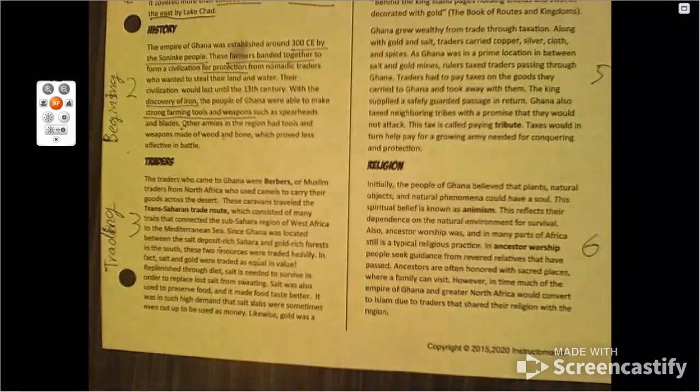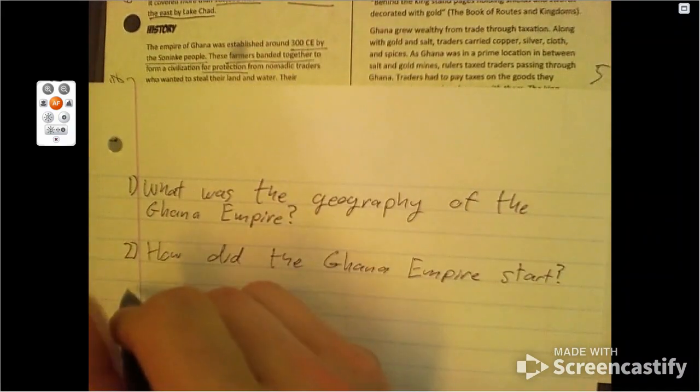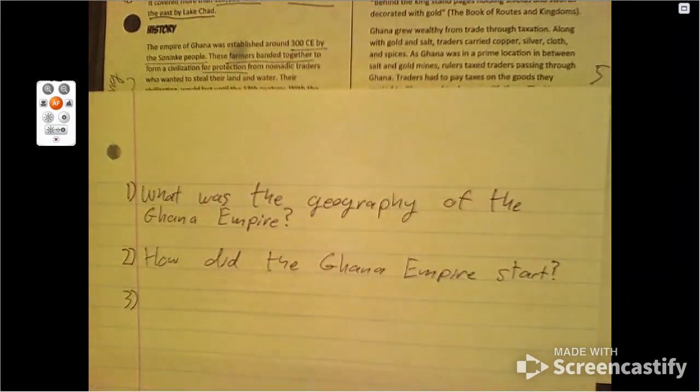Okay, next task. Turn this into an essential question. If it's about trading, what's the essential question? Sophia, what do you think? Yeah, like what did they use for trading? That's one of the questions it answers for sure. What are the other ones? Ryan? Yeah, and how they traded. So let's combine those two, and it would be how and what did the Ghana Empire trade? All right, let's write that.